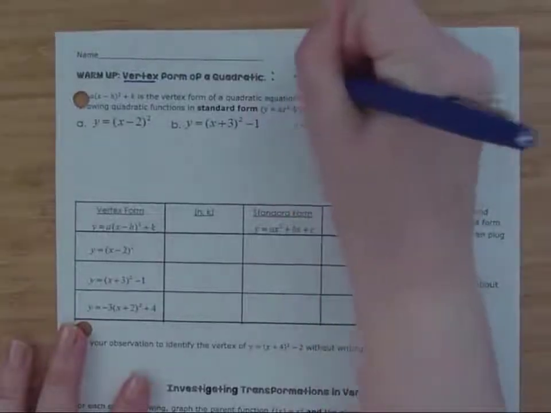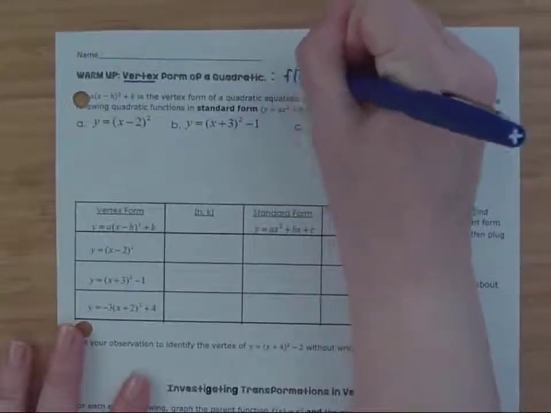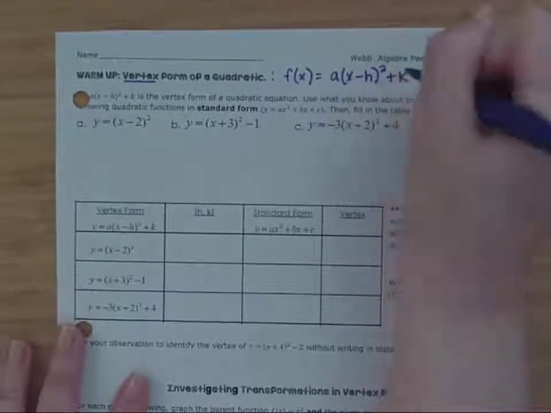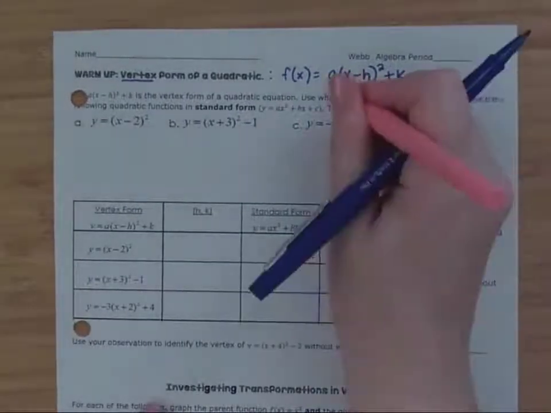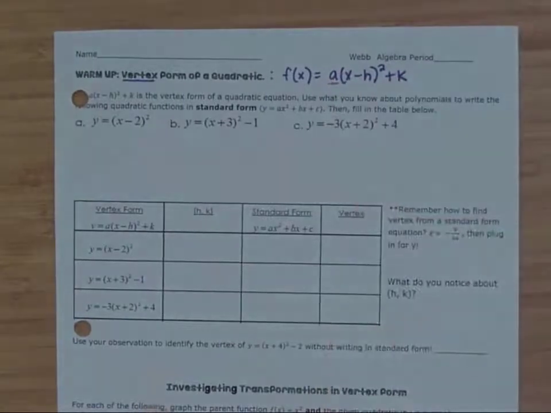Vertex form of a quadratic is, but what does that really mean? Okay, first I want you to recognize this a right here. That's the same a value as when we talk about a standard form equation.